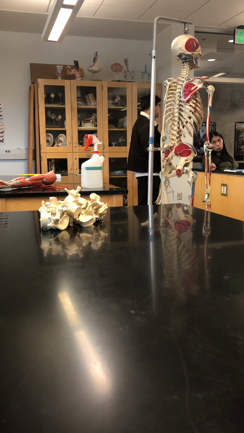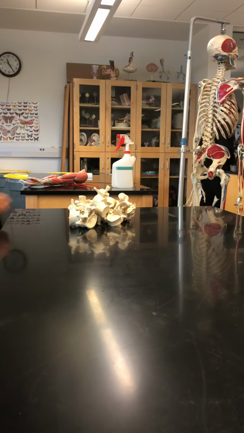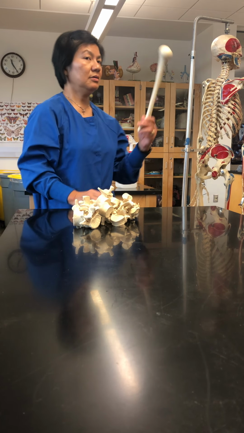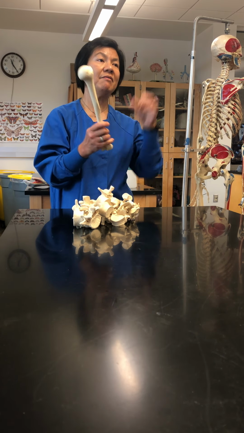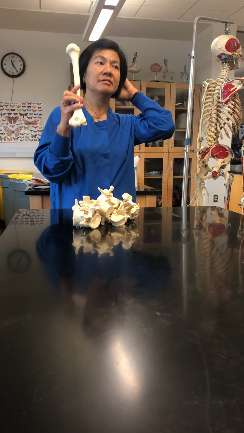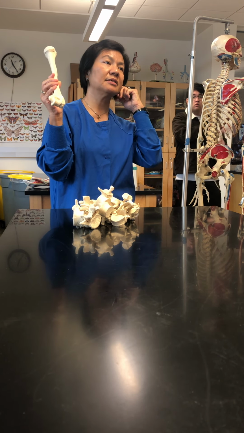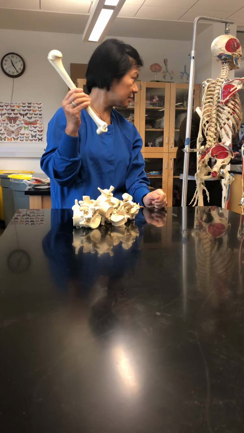Then grab your humerus. So here you have long bones, right? Humerus. You know your humerus? Okay.